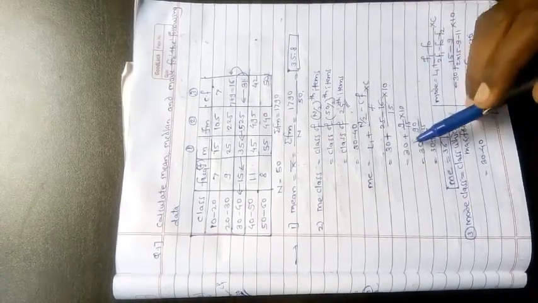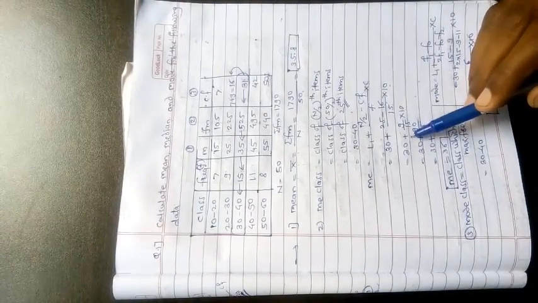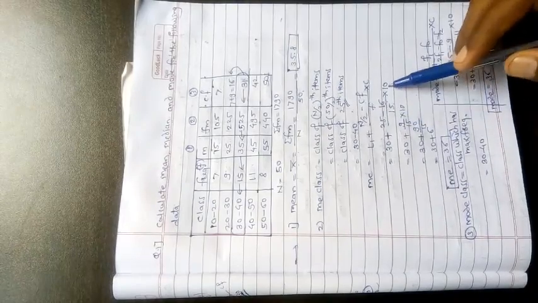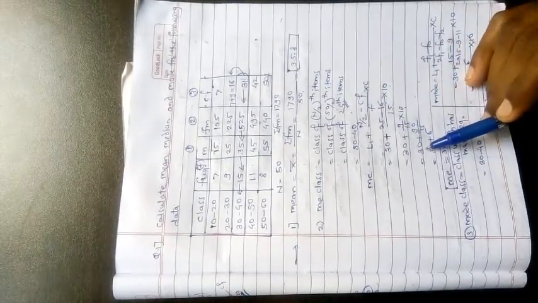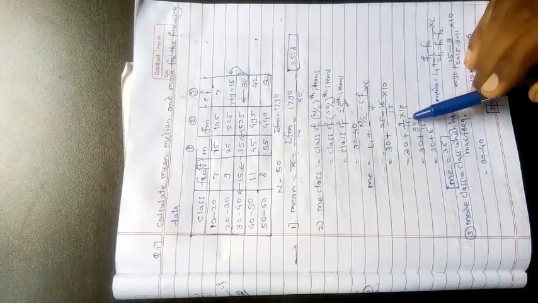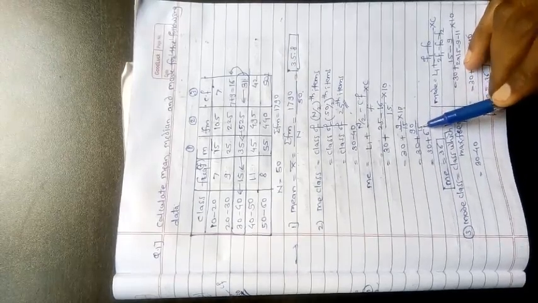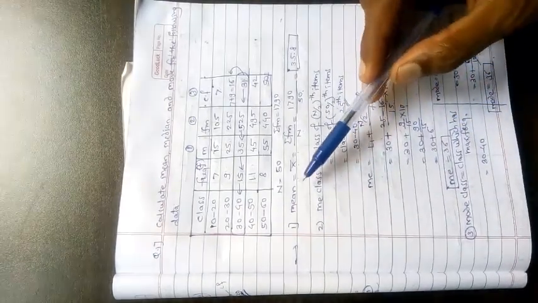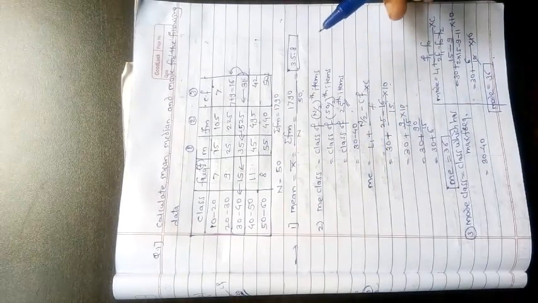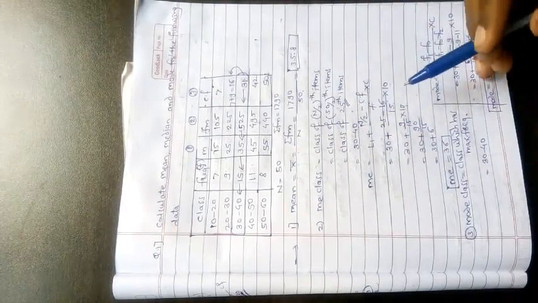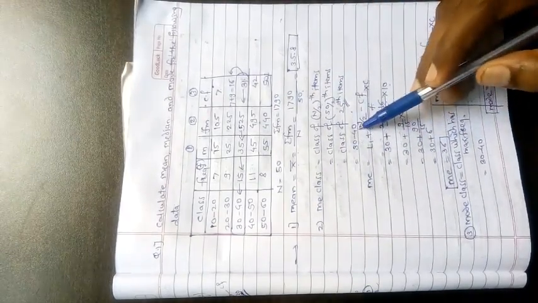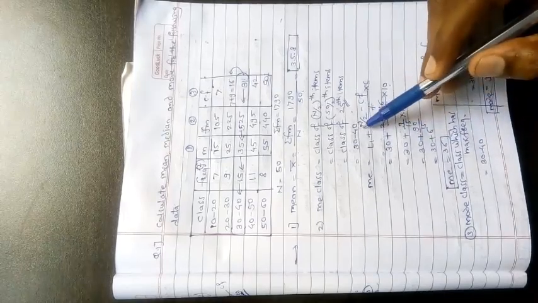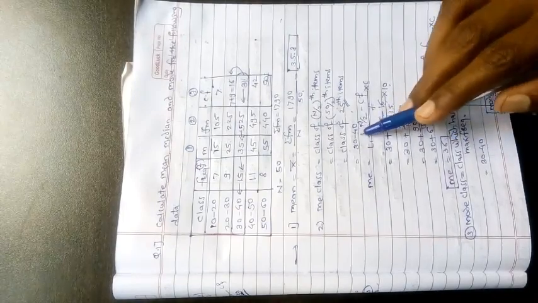Okay, next step is 30 as usual, plus 25 minus 16, that is 9, upon 15 into 10. Then 30 plus 10 into 9, 90 upon 15. 30 plus 6, that is 36 is your median. Keep in mind that if your class is 30 to 40, then your median answer must be between 30 to 40, not exactly the center but between 30 to 40.